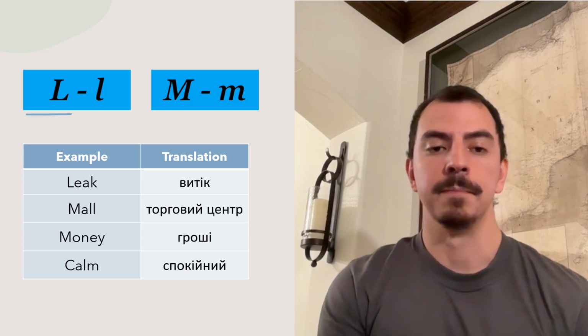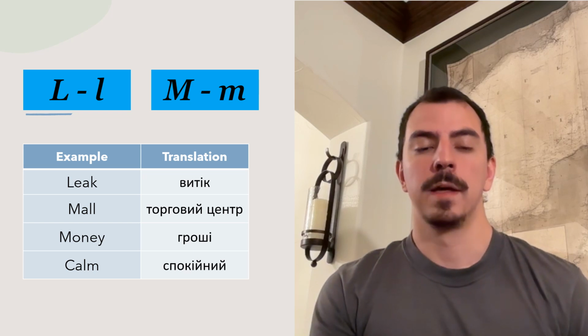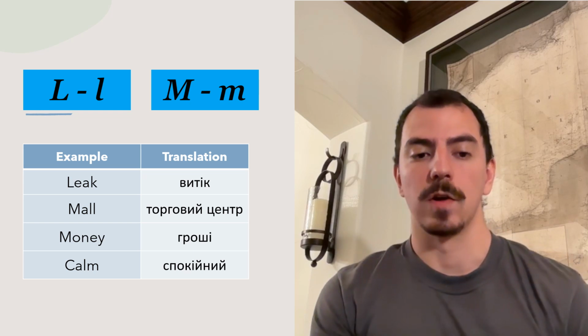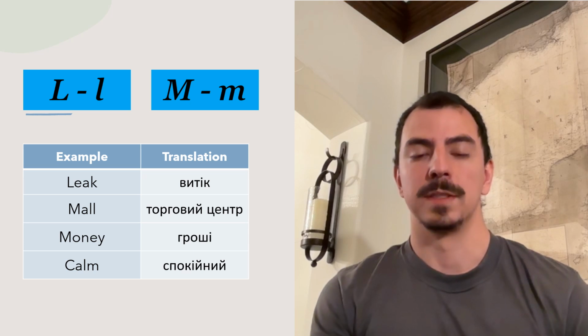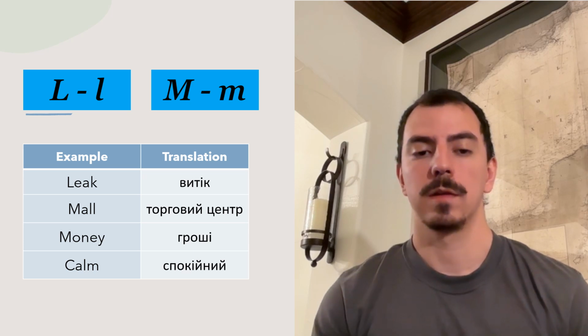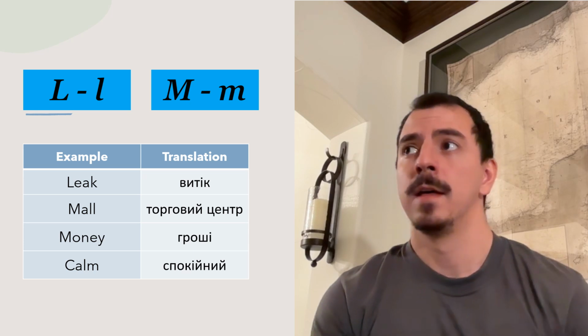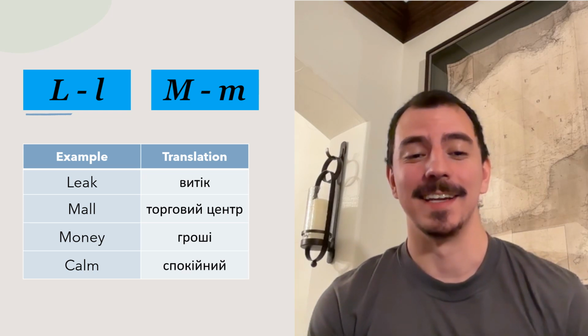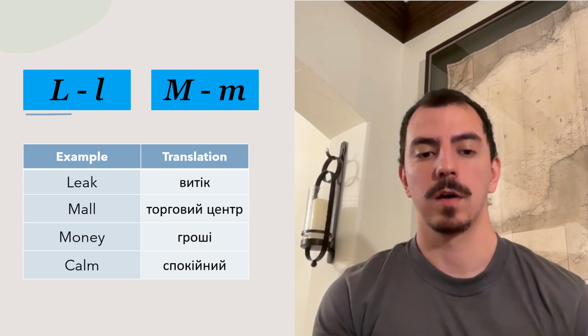The next example is calm. So hard C, calm. L and M are often close together. There's calm, palm. I can't think of any other words right now, but L and M are pretty frequently close together. So calm.